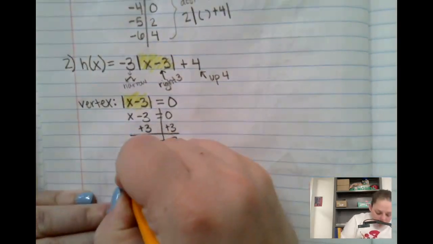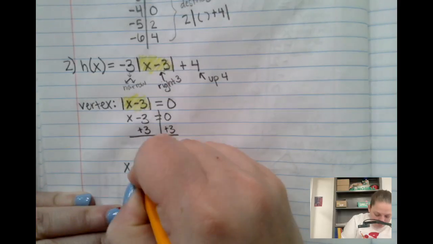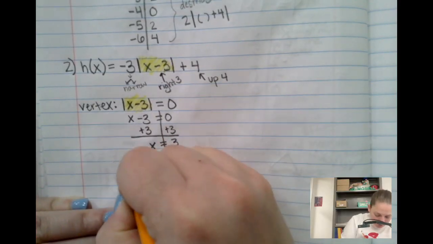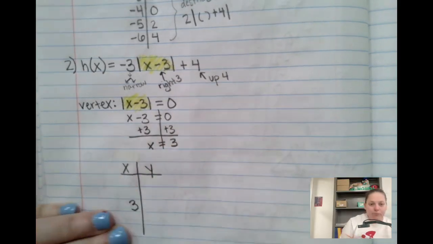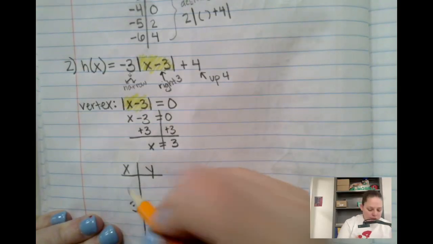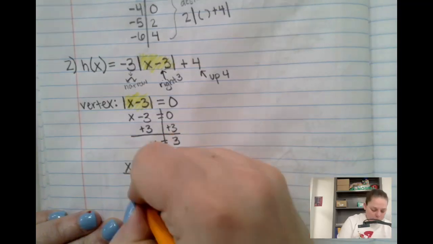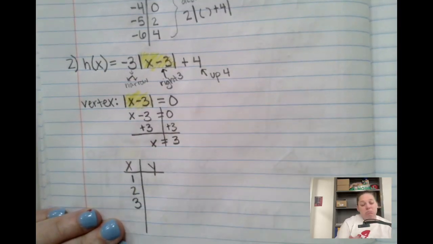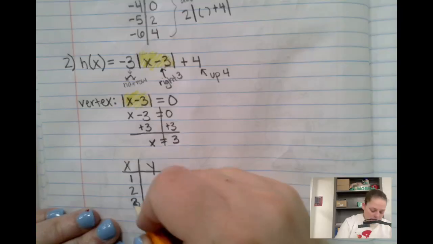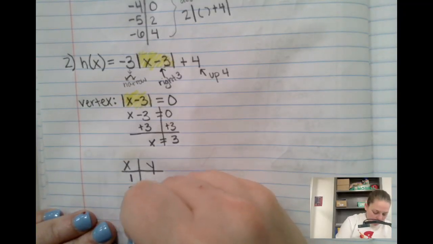All right, so as our table, we have x and y. 3 goes in the middle. Above 3, depending on how you count, you might say above 3 is 2, and then above 2 is 1, or you might say it's 4. I don't know, up to you. After 3 is 4, and after 4 is 5.